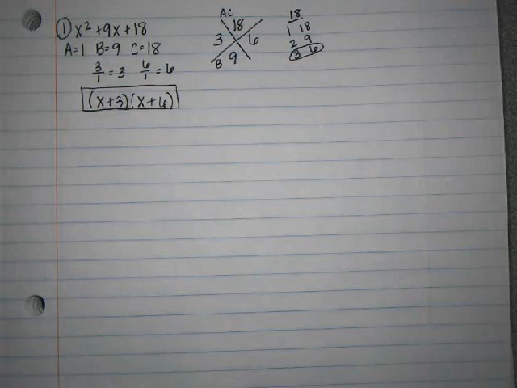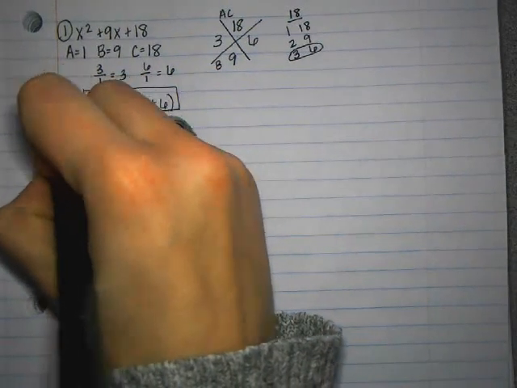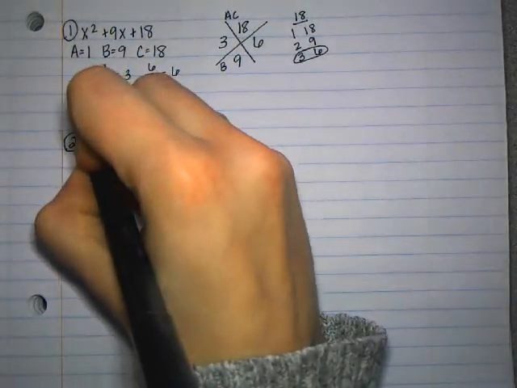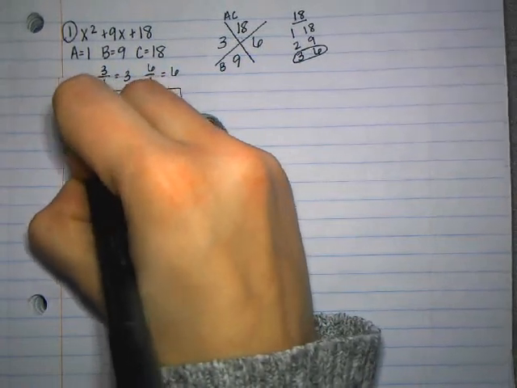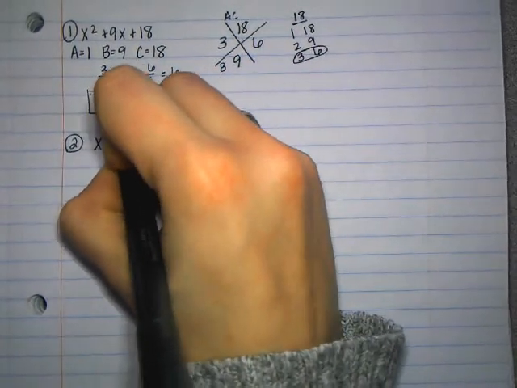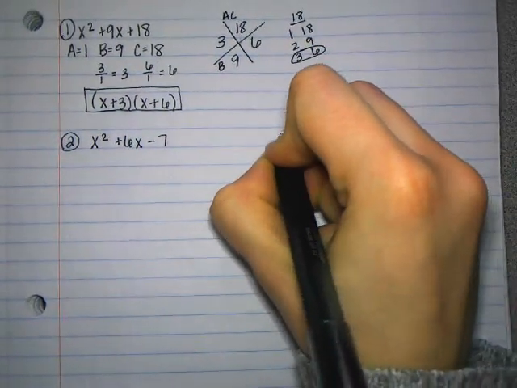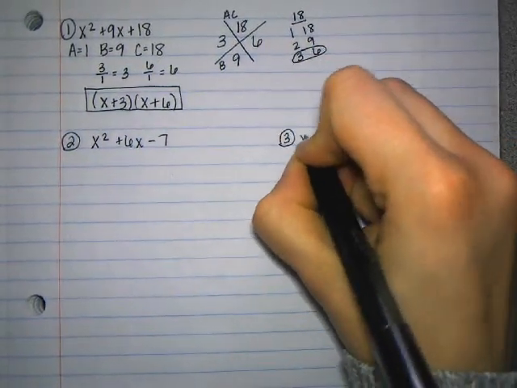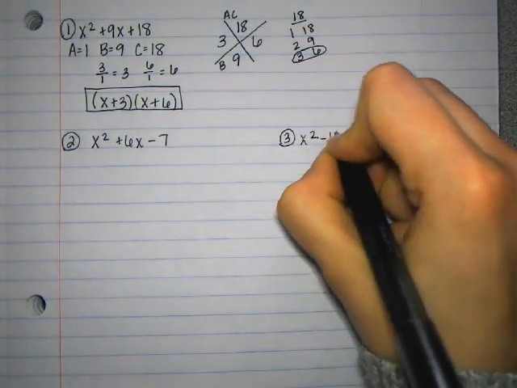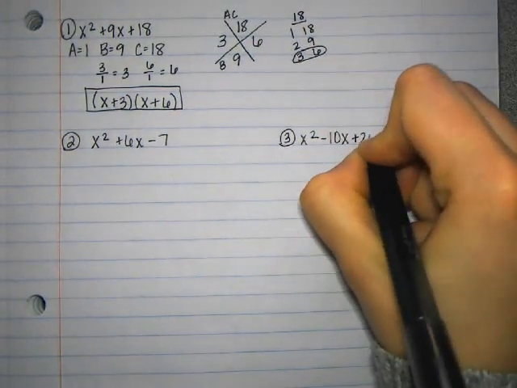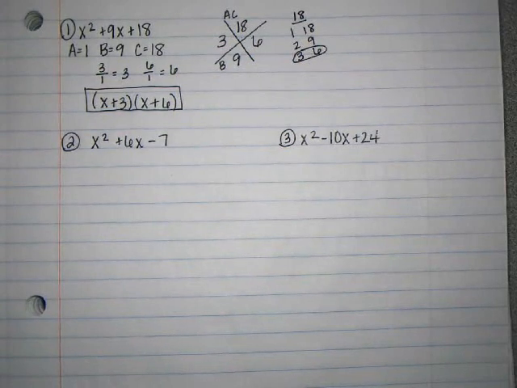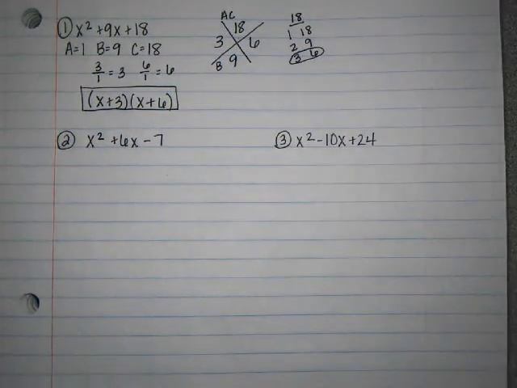Okay? And I'm going to go ahead and give you 2 more this time to try, and then we will review them. So problem number 2, x squared plus 6x minus 7. And number 3, x squared minus 10x plus 24. Go ahead and pause and try them out.